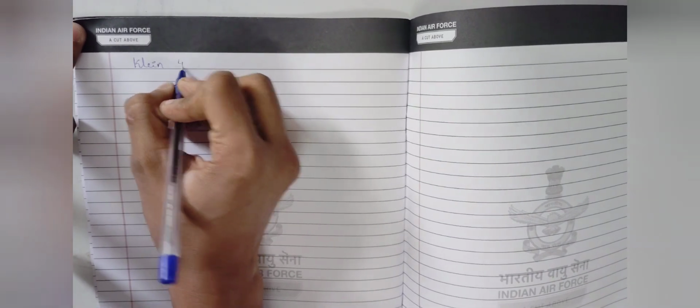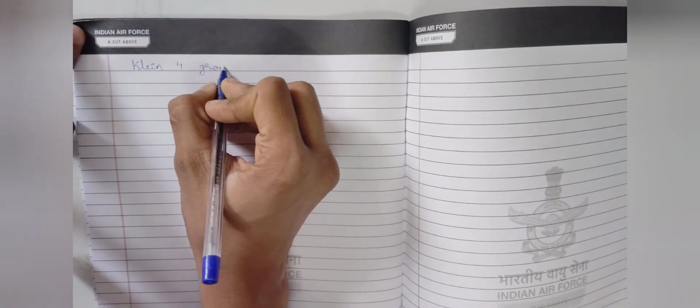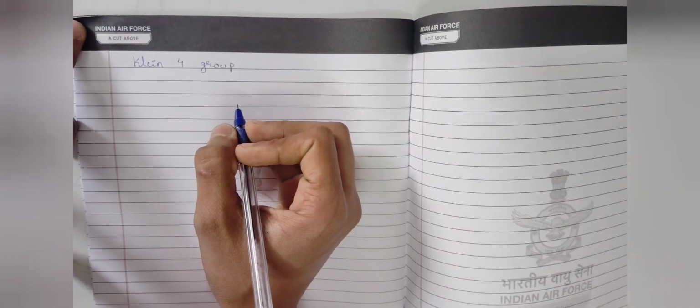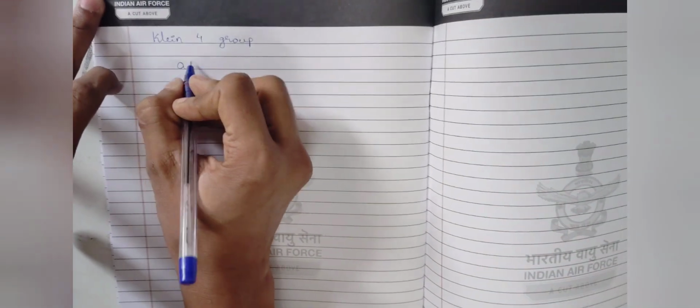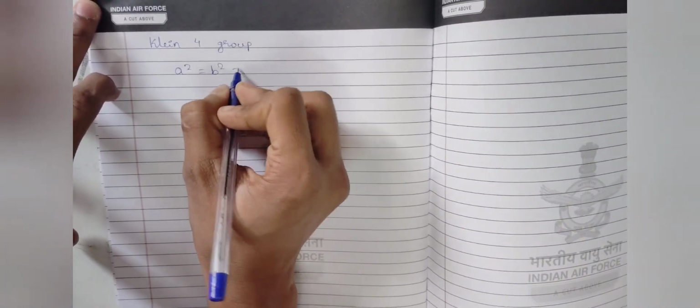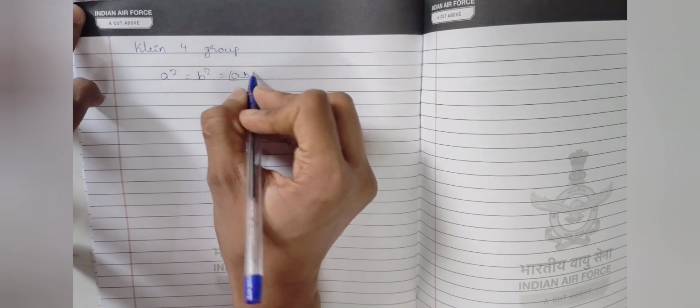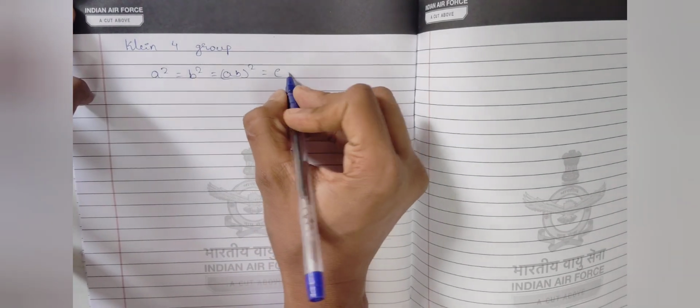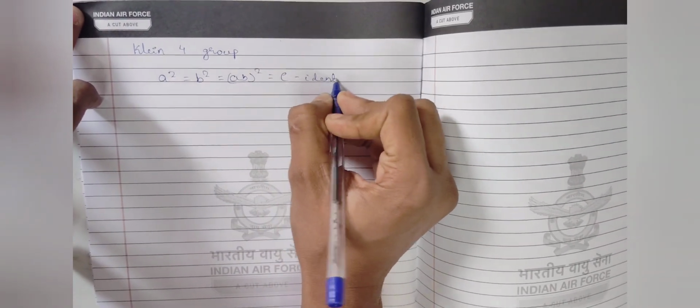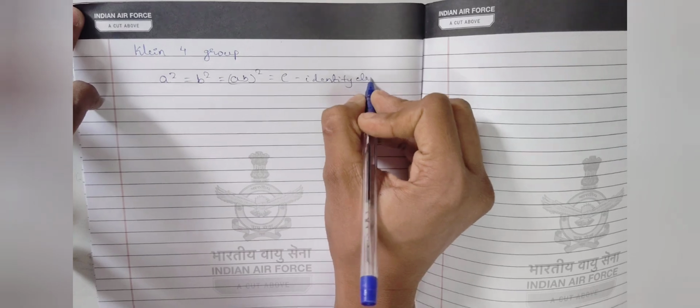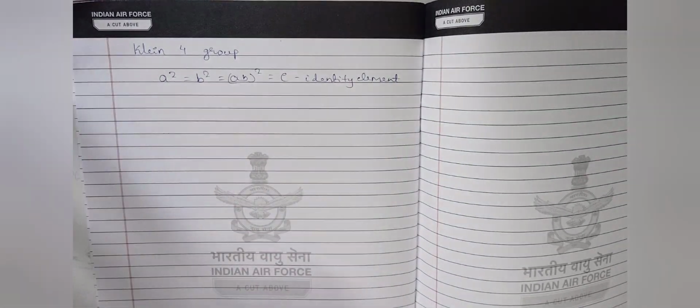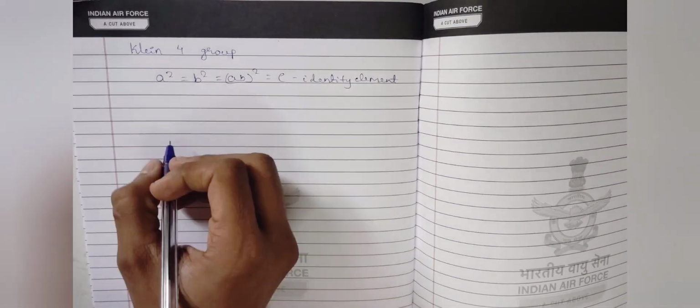Klein 4 group. So as I told, Klein 4 group is nothing but A square equal to B square equal to (AB) whole square equal to E. That is the identity element. So now let's solve a few problems on Klein 4 group.